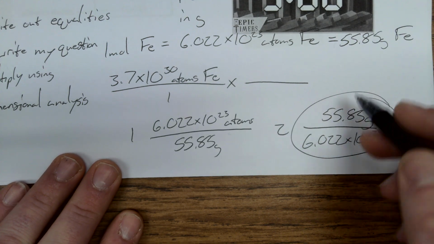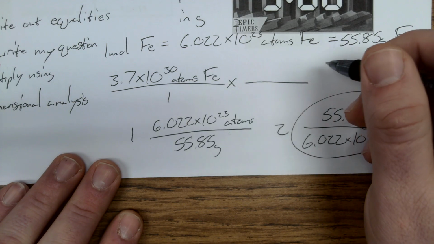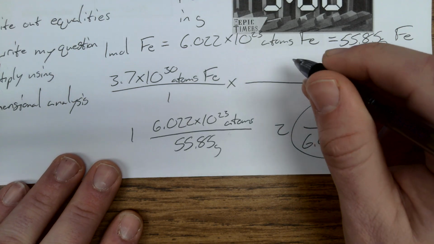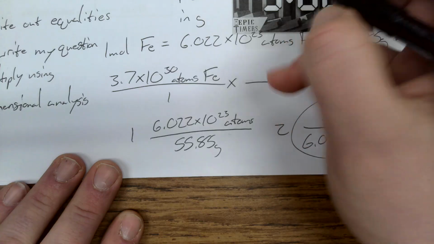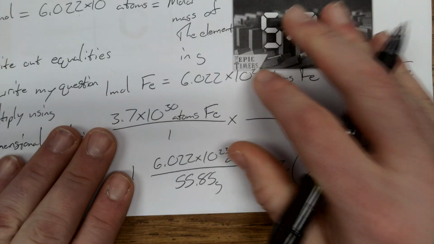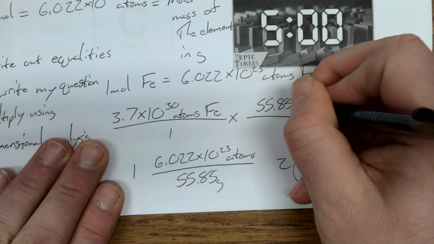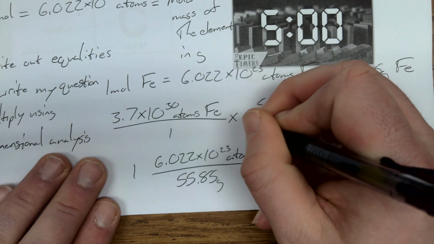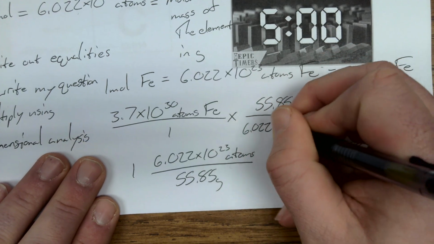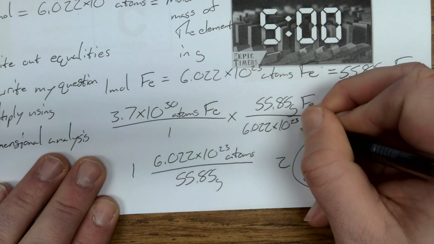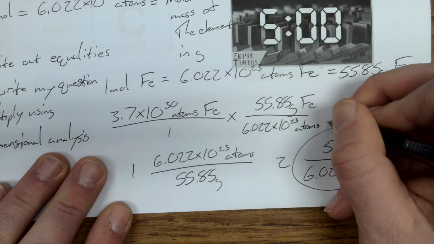Why? Because whatever I want has to be in the numerator. I want grams. Grams has to be in the numerator. 55.85 grams iron divided by 6.022 times 10 to the 23 atoms of iron.